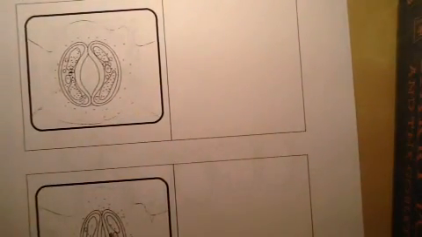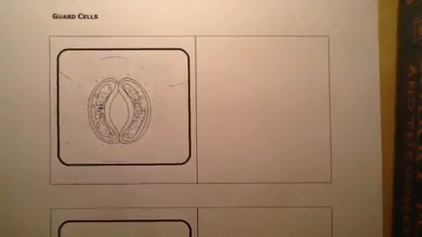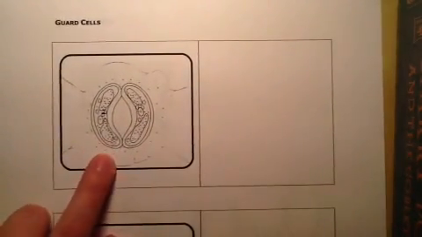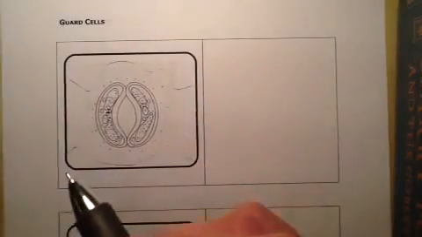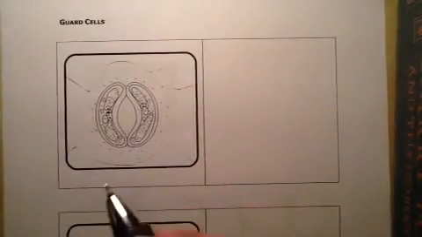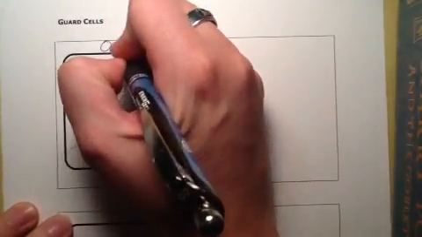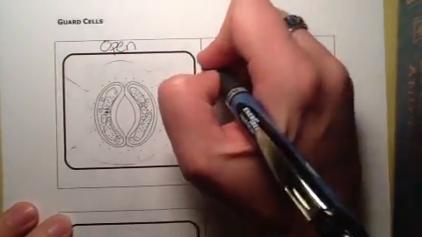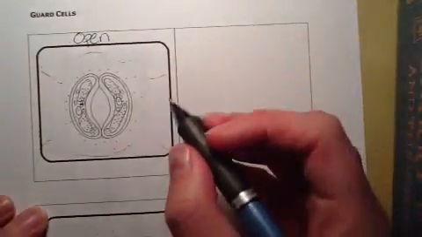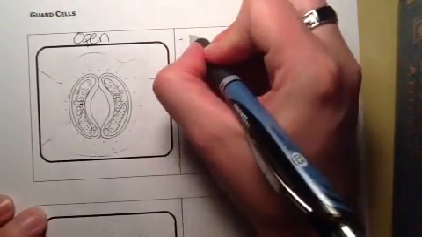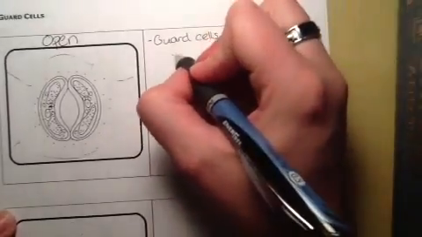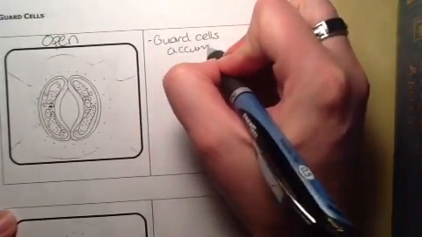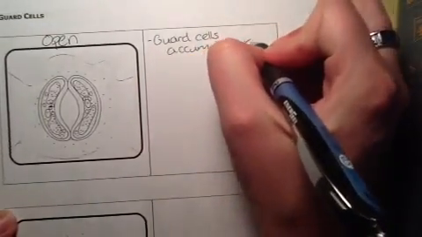Now, what's controlling these guard cells staying open and closing at certain times? So this is actually a guard cell. These are two guard cells and the stomata in the center, or the stoma in this case because it's only one, when it's open. This is actually kind of a cool little process. During the day, the guard cells have little pumps and they accumulate potassium.